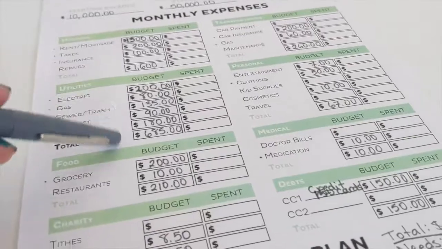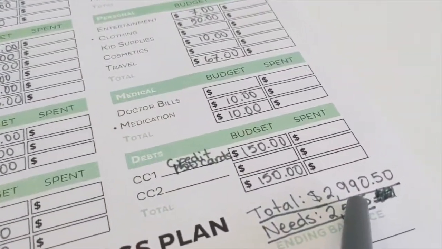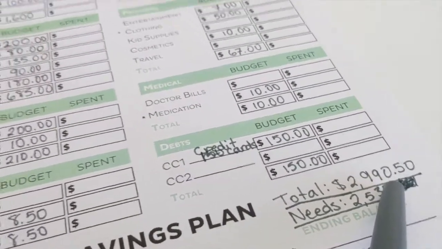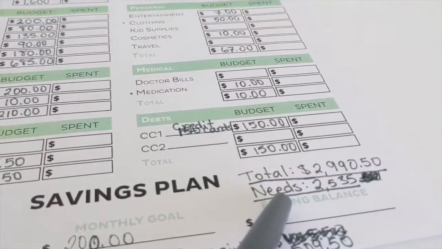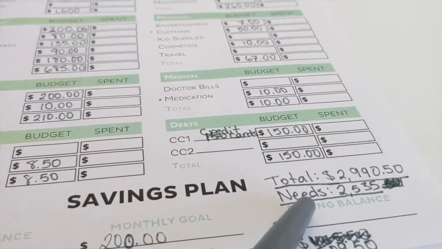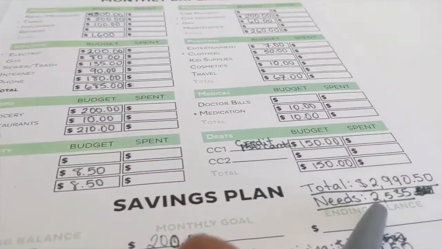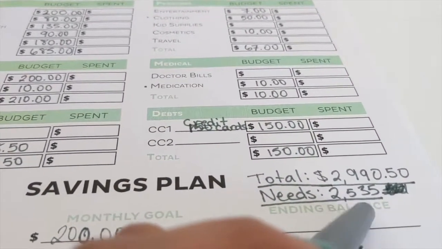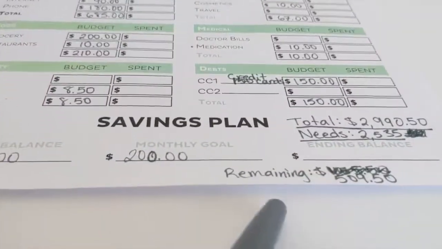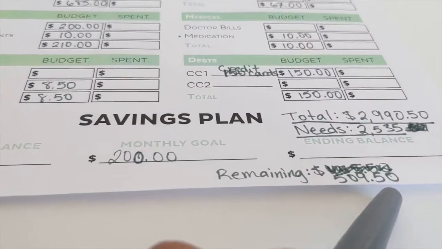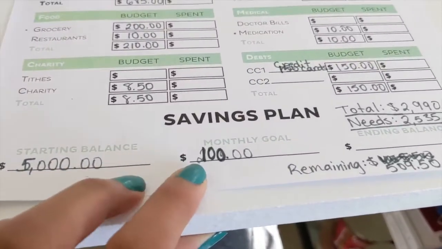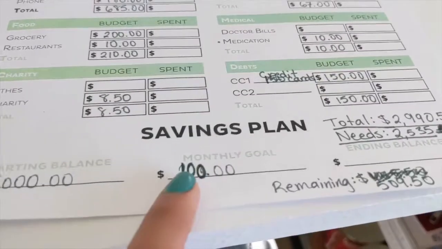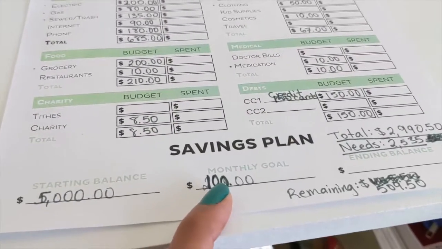What you do is you add up all of your expenses and then you total it. All of my expenses for the month is probably going to be around $2,990.50. And then if you follow the 50-30-20 rule, your needs would be about 50%. I went a little over, because my needs might be a little bit different than your needs, and that's okay. My needs total $2,535, and so that means I have about $509.50 left. I changed this to $100 a month. This is strictly money being put into my savings account, making sure that I have money for emergencies.